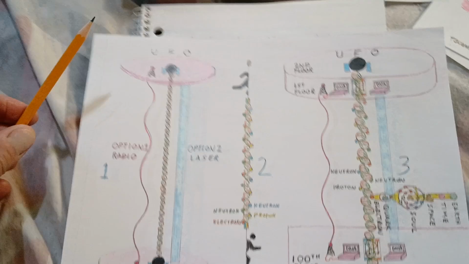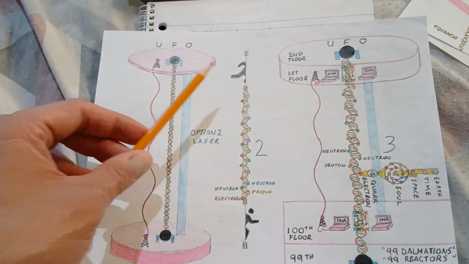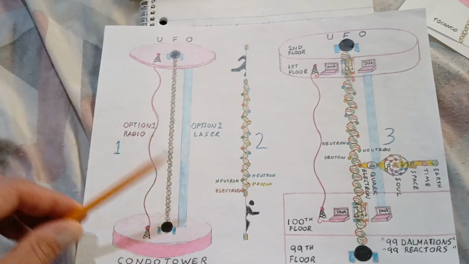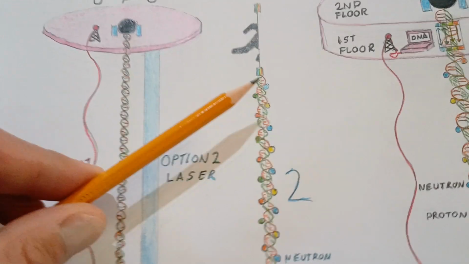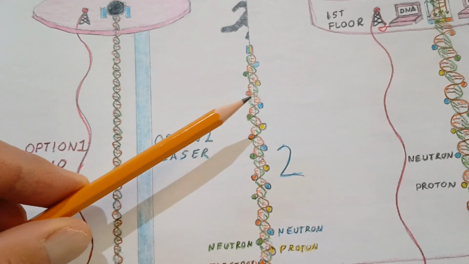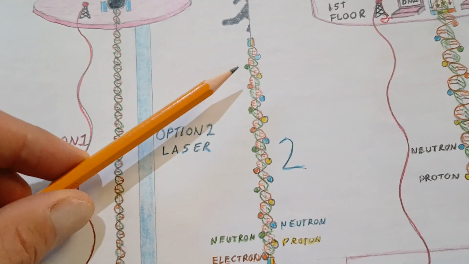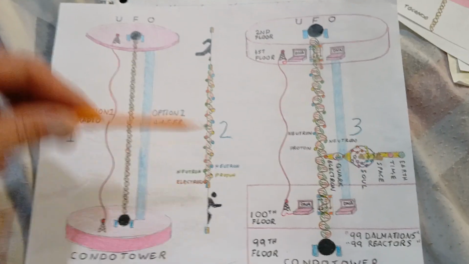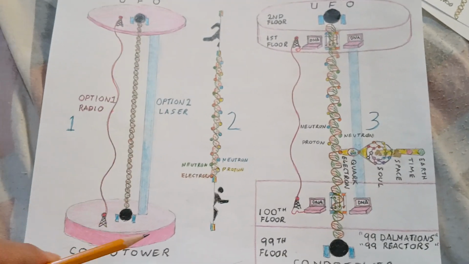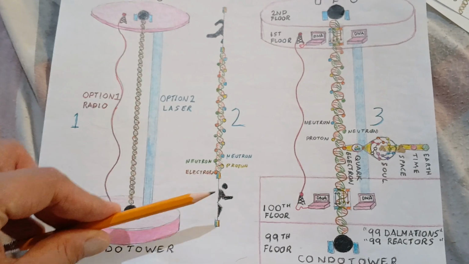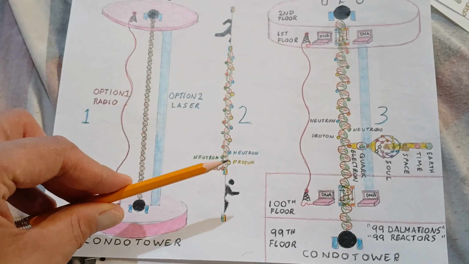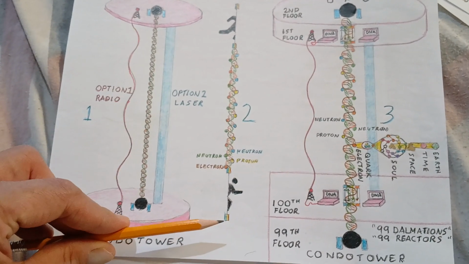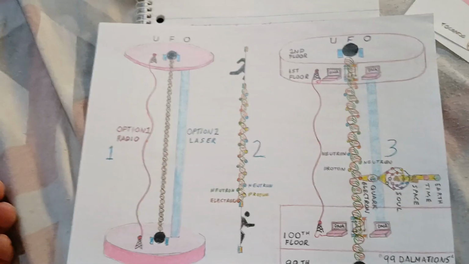So all a person has to do on the UFO is step through a door here, and their atoms are broken down into the 4 elemental parts. So that's an air neutron, that's an earth neutron, that's a water proton, that's a fire electron. And then those things are sent down to the city. And then this door here has laser lights on top and sound frequencies on the bottom, which reassemble the person.